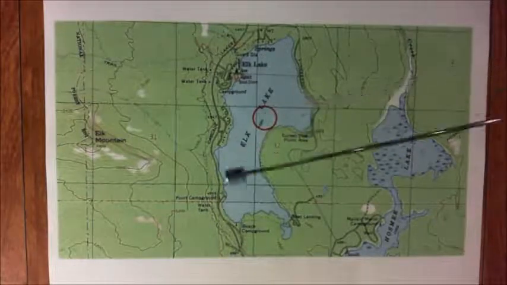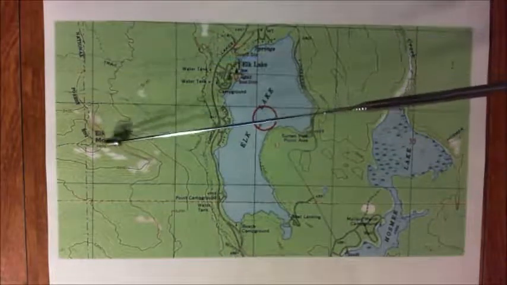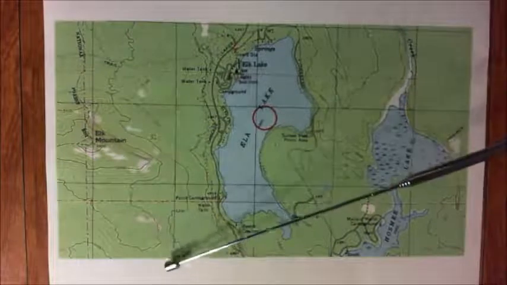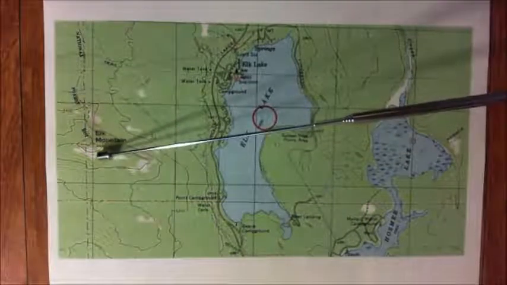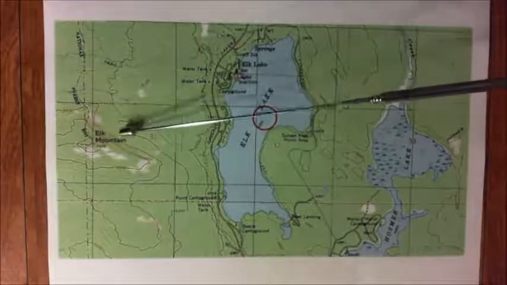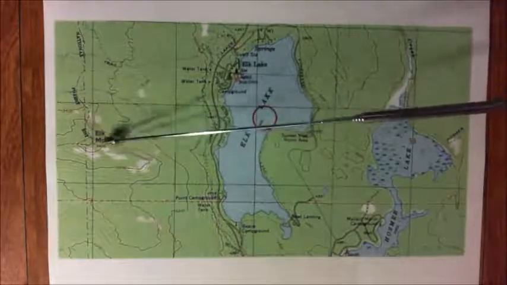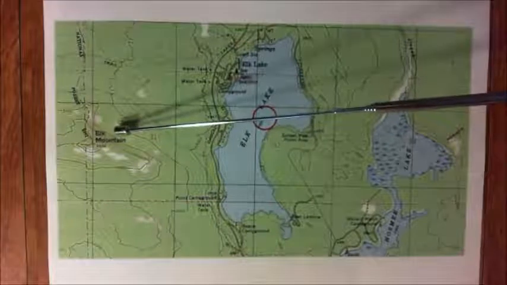But again, over here at Elk Mountain, we have very gradual slopes. But look at this way here. This side of Elk Mountain is basically a sheer cliff.